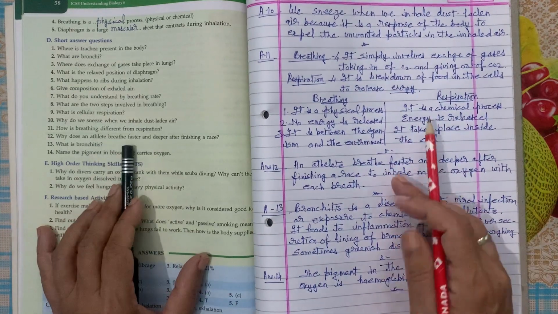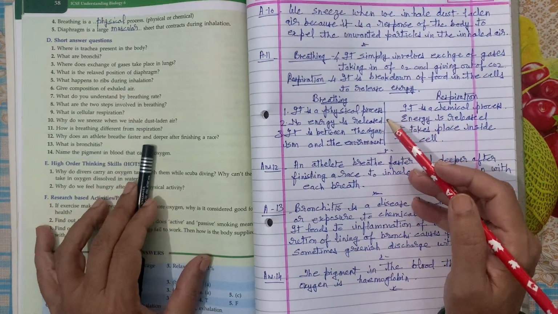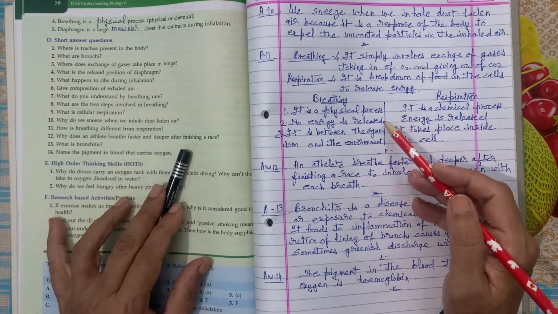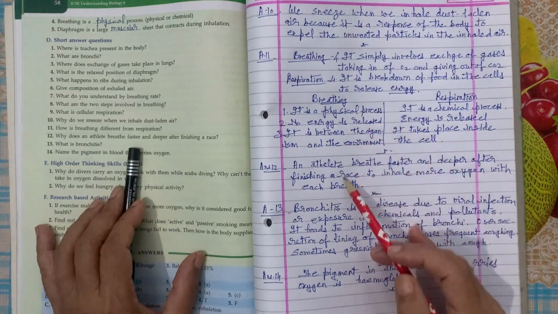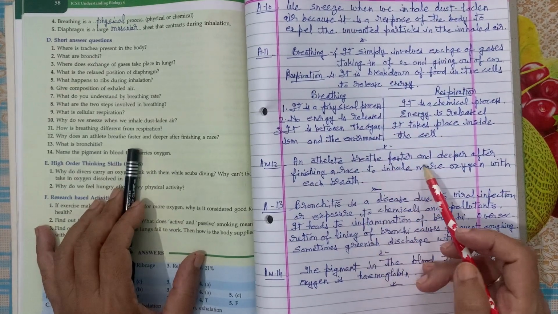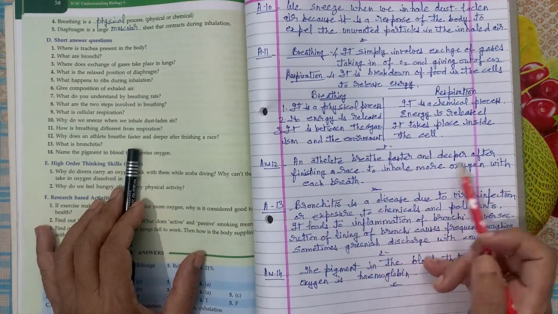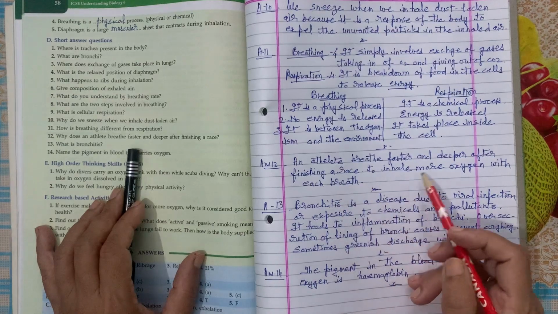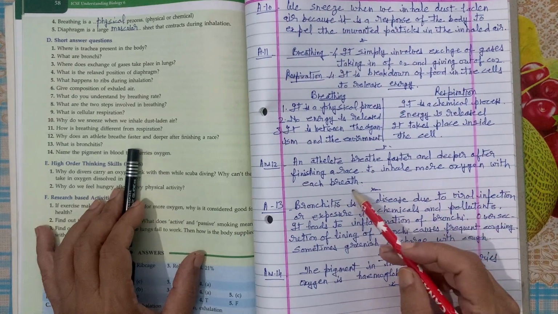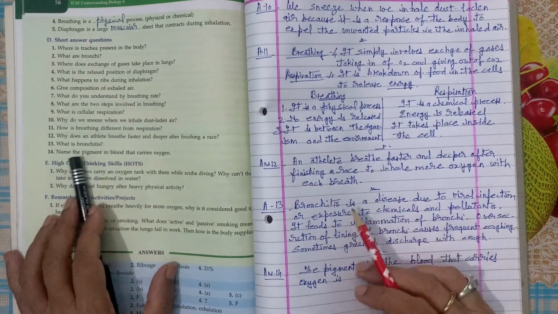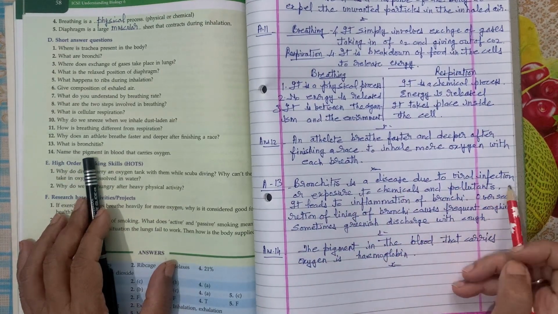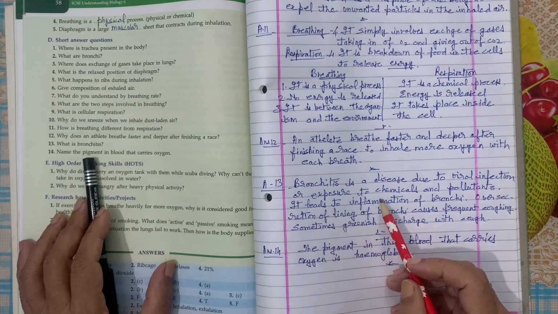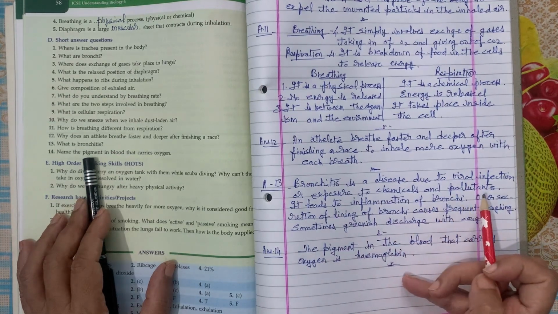Why does an athlete breathe faster and deeper after finishing a race? An athlete breathes faster and deeper after finishing a race to inhale more oxygen with each breath. What is bronchitis? Bronchitis is a disease due to viral infection or exposure to chemicals and pollutants.